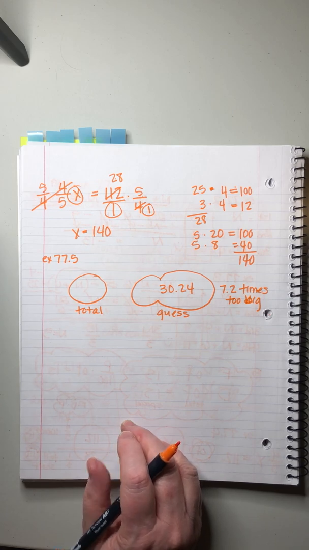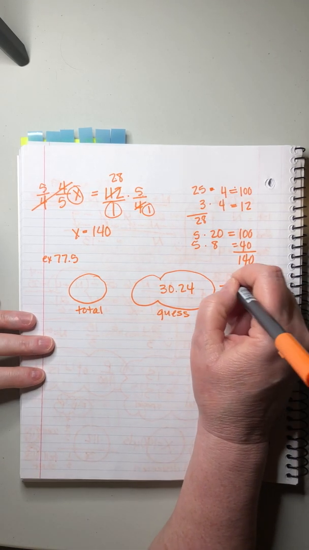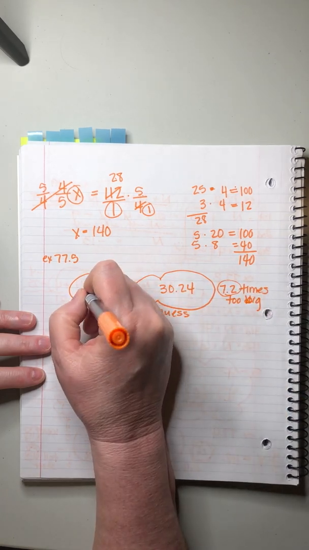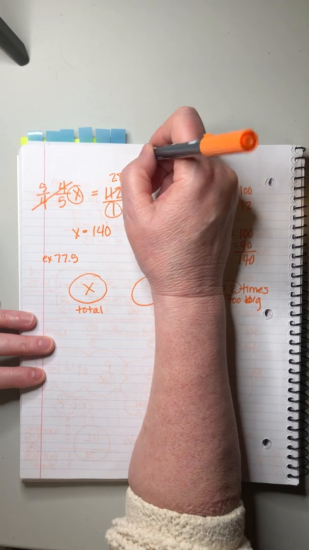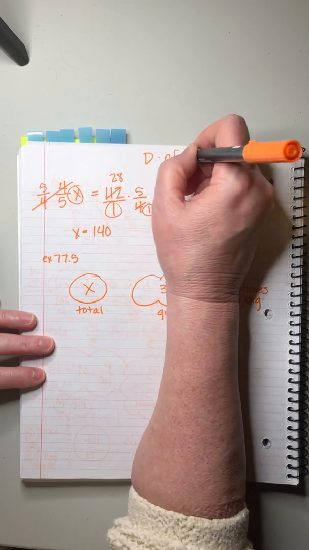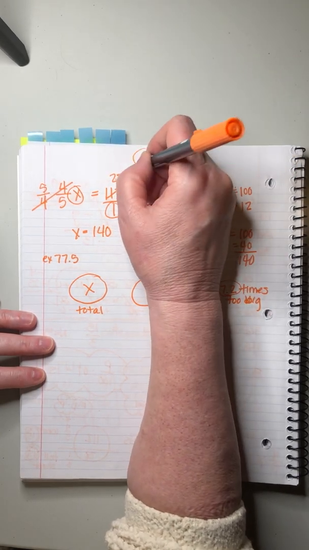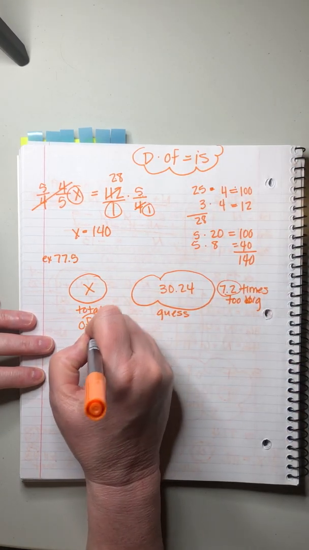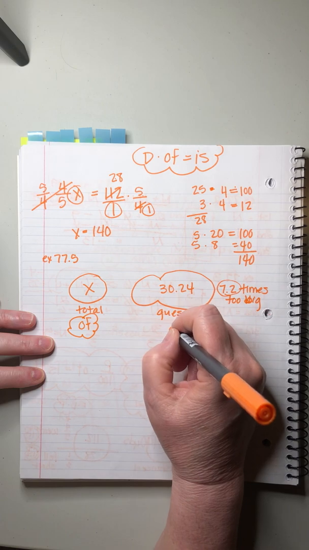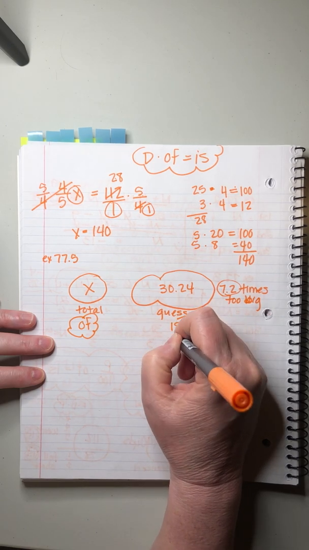So this tells me that if I take the amount that's actually in the jar, we just do this. D times of equals is, right? This is my of number, always. This is my is number.